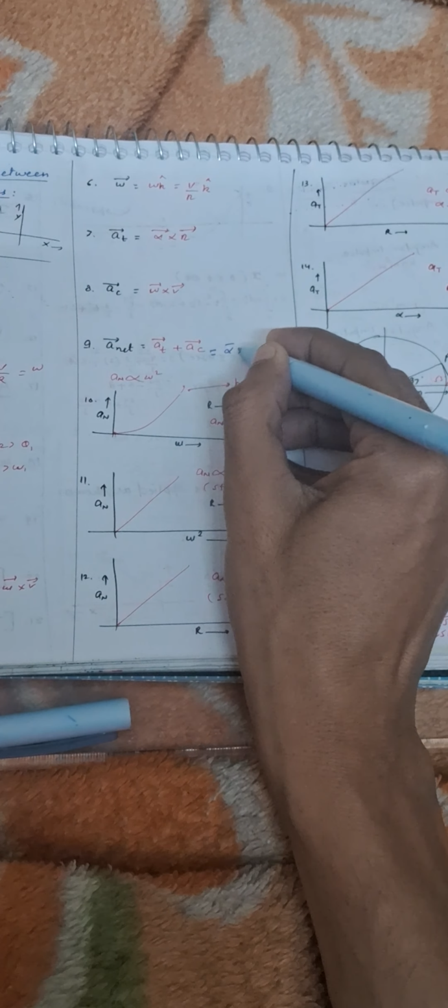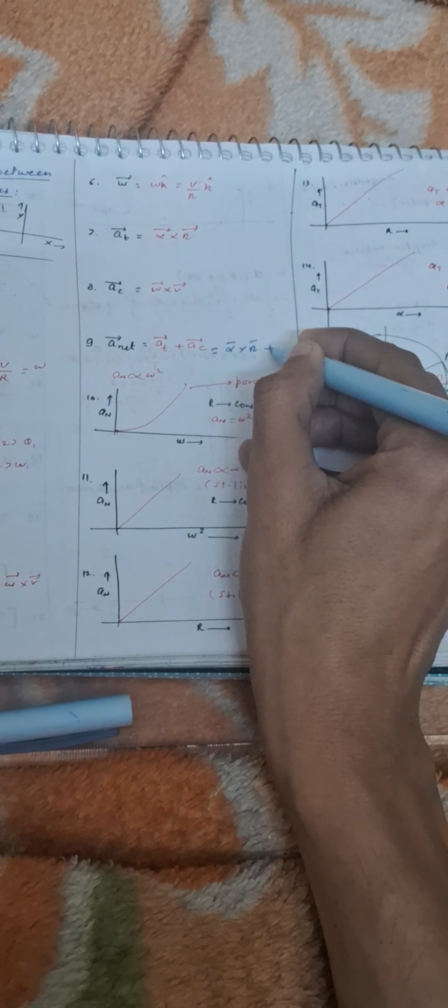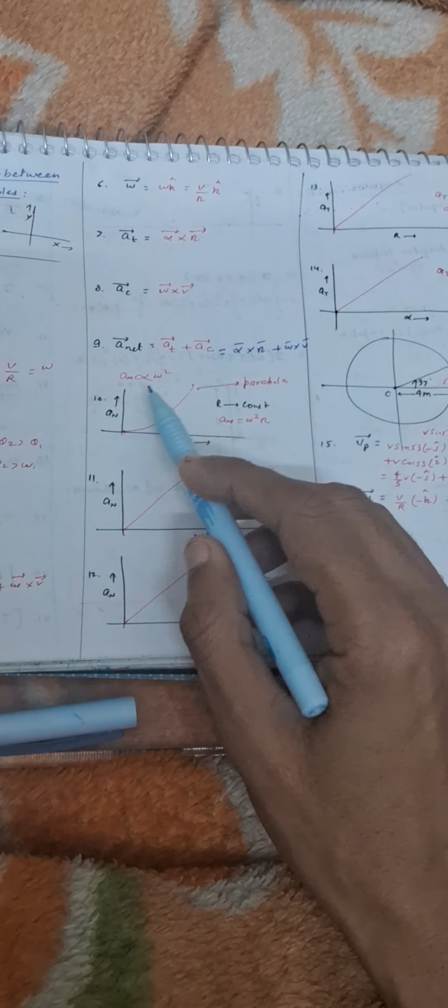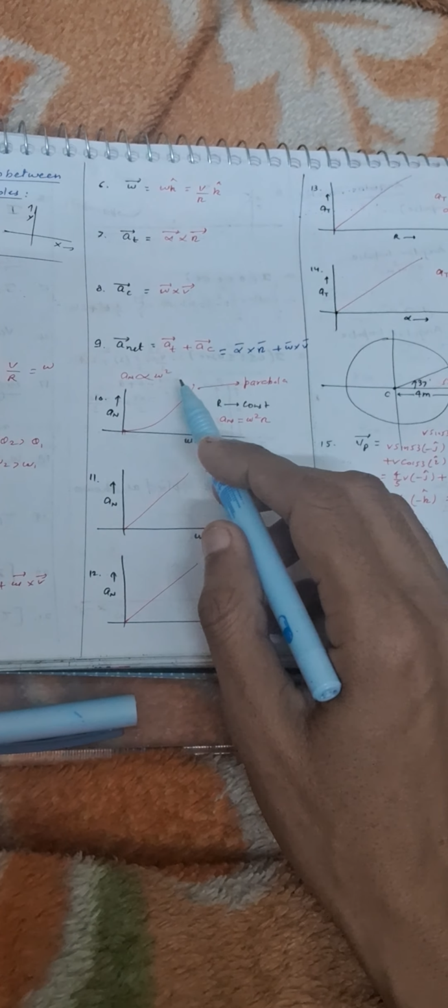Next question is net acceleration. It is the vector sum of tangential acceleration plus centripetal acceleration. So that can be written as alpha cross r plus omega cross v. Next is the an and omega graph. So an is proportional to omega square.